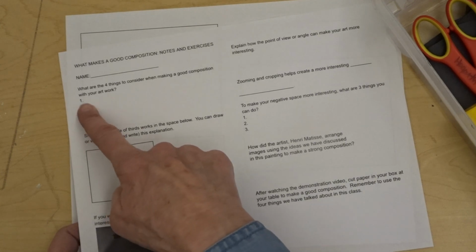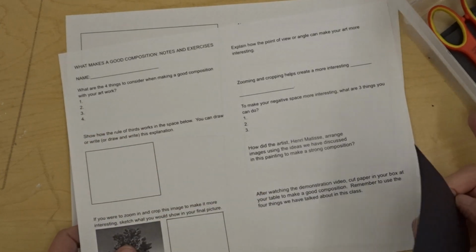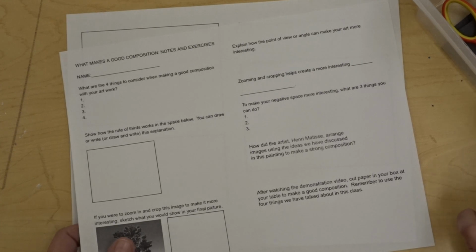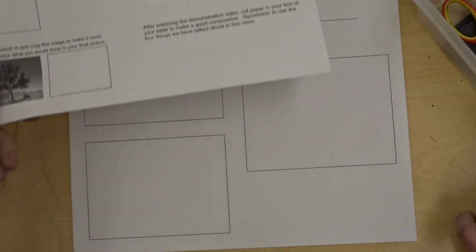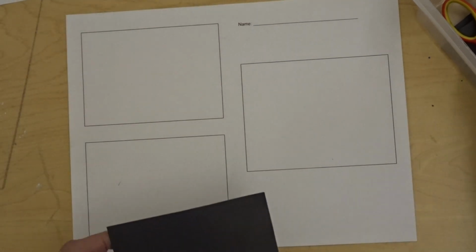So remember, these 4 things were zooming and cropping, making an interesting negative space, using the rule of thirds, and what was the other one? Oh, your point of view. So what angle or position are you looking at?